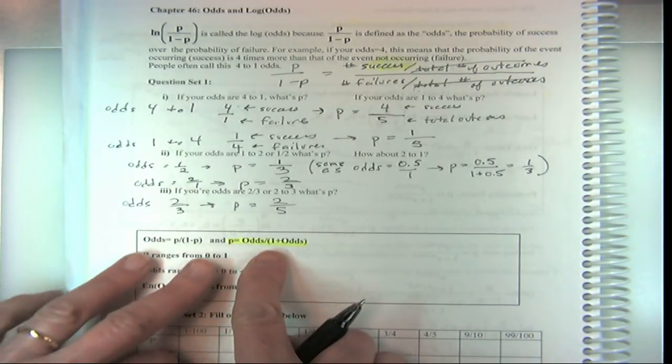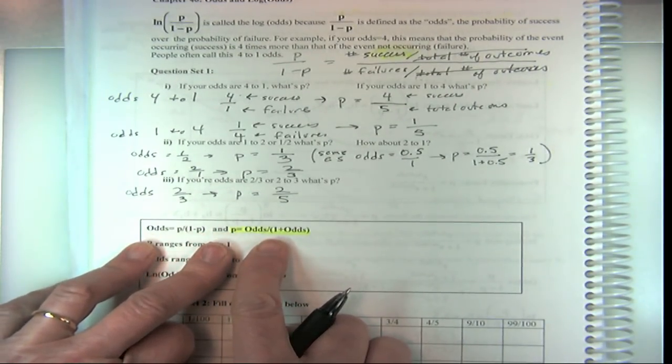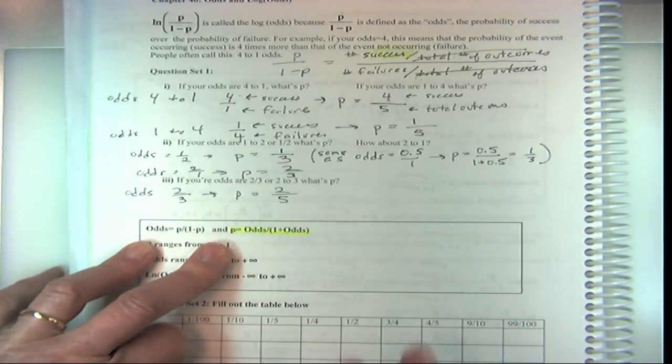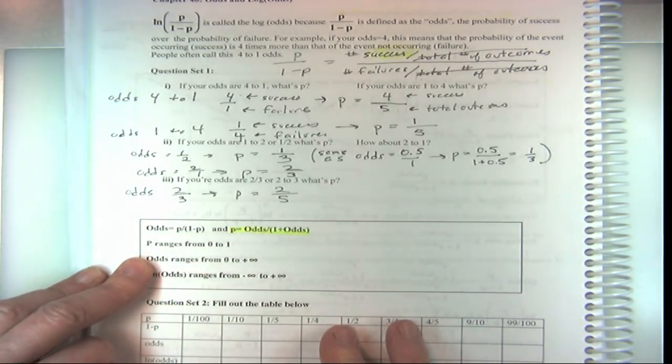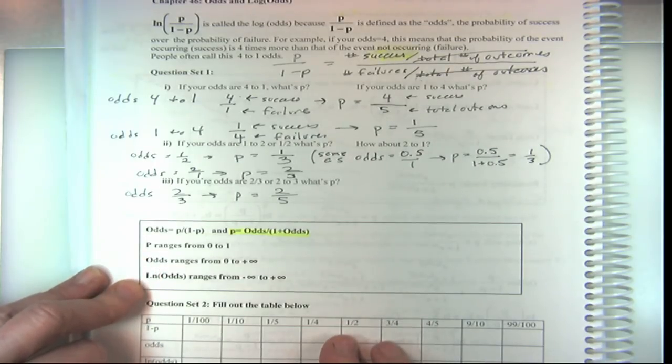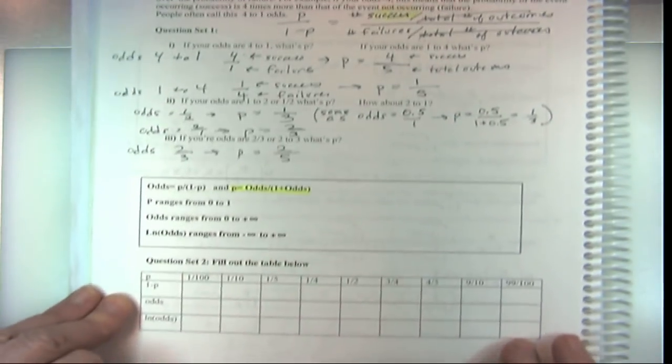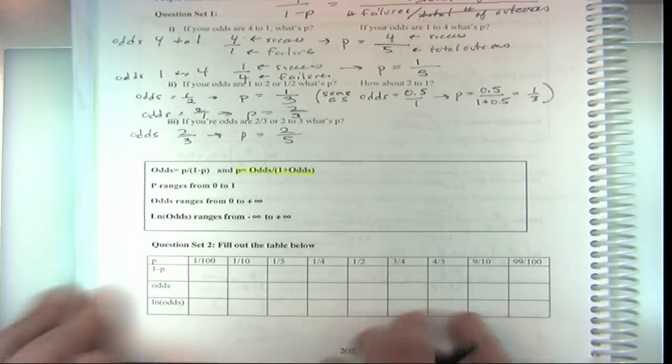All right, so you can think of it this way. That's the formula for it. All right, and now let's see what we should do. Why don't we just fill in this table? And you have a table like this on your homework.